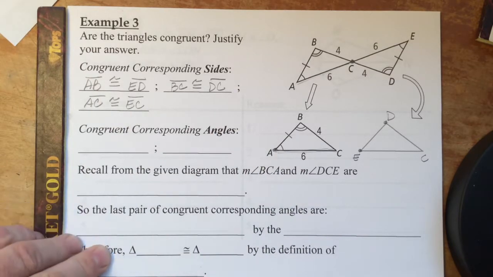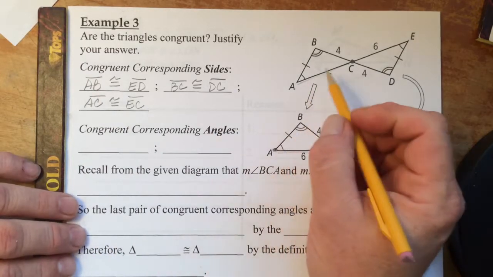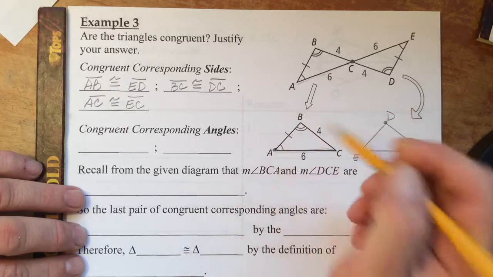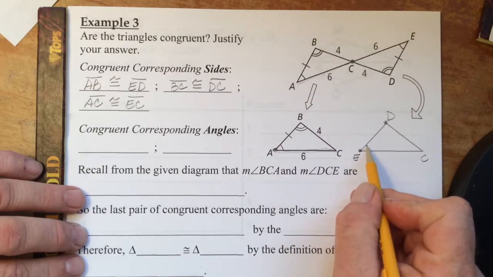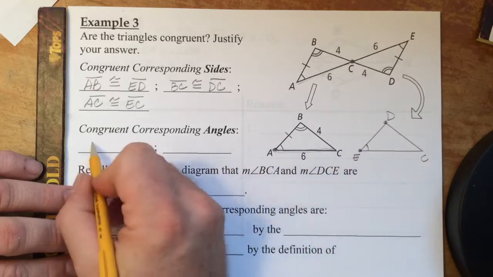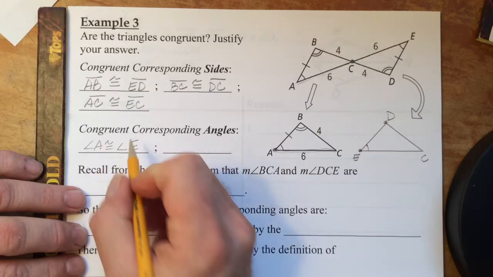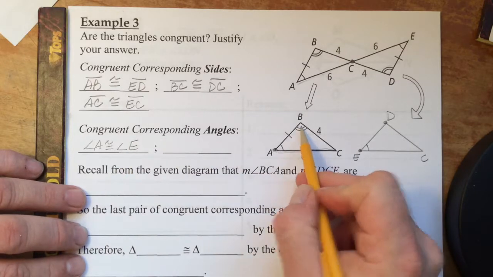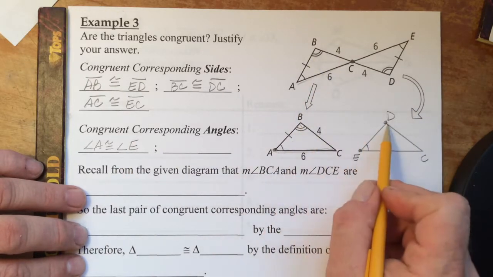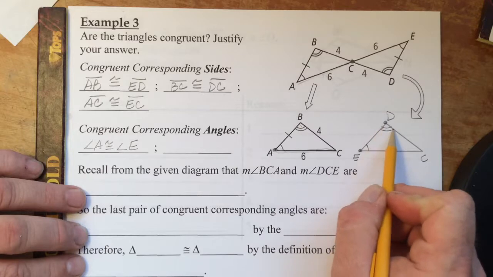Congruent corresponding angles then would be angle A is congruent and corresponds to angle E. And notice angle B matches or corresponds with angle D, and so therefore they're congruent.